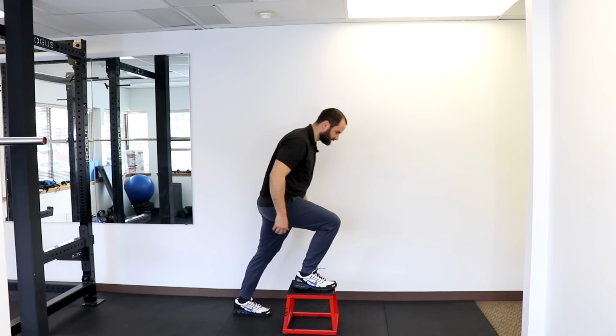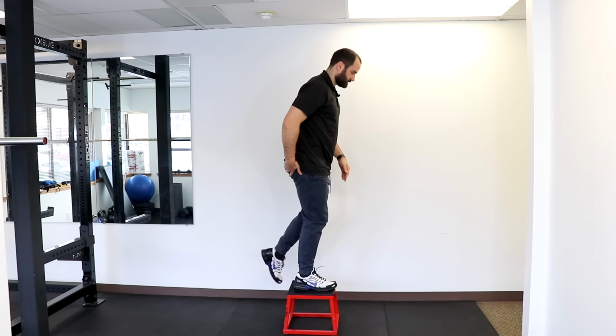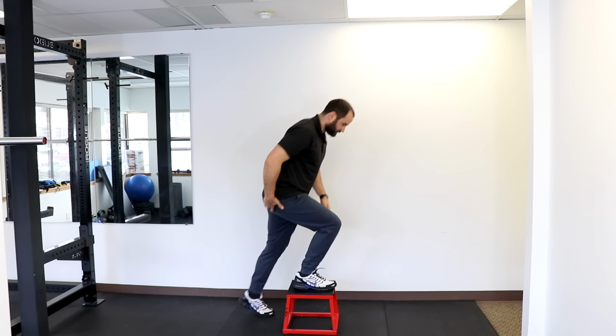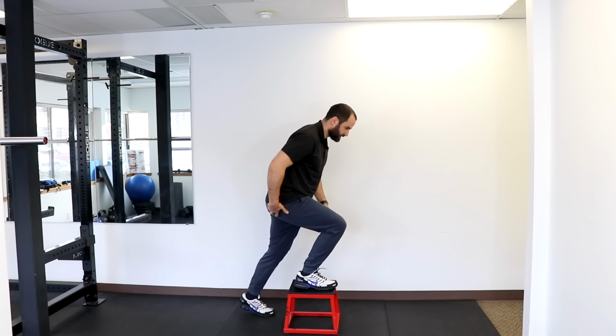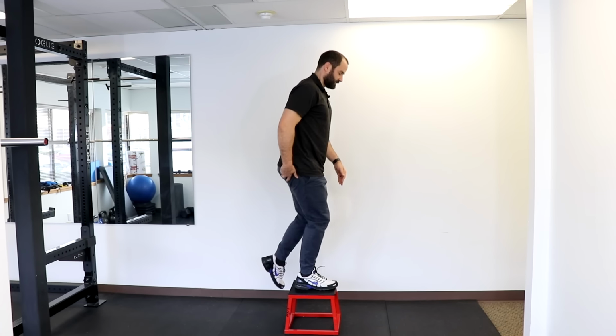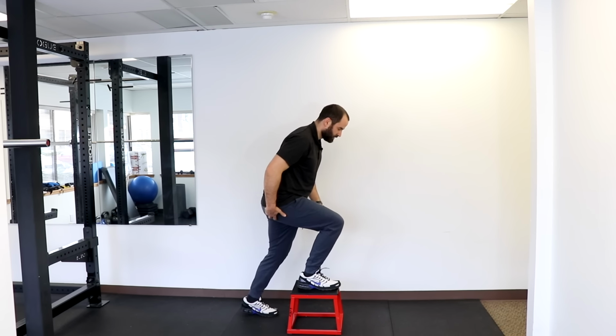So again, keep the knee past the toe, drive up with your glute, nice and controlled, and then down. If it's too challenging, reduce the height of the box. Or just work on this concentric or eccentric. Just work on going up or down.